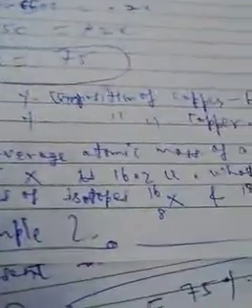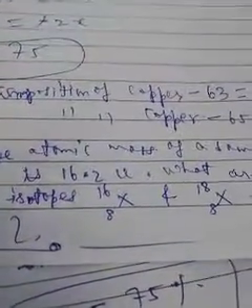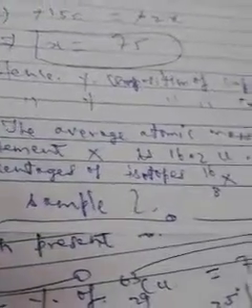It is the same type of question. The average atomic mass of a sample of an element is 16.2 U. What are the percentages of isotopes X16 and X18?